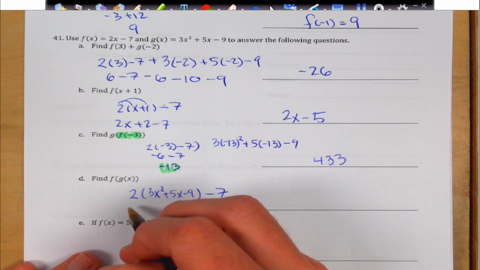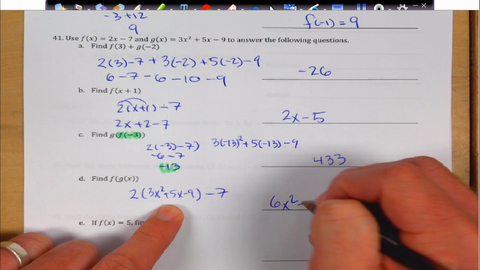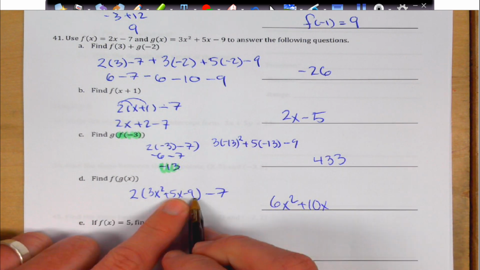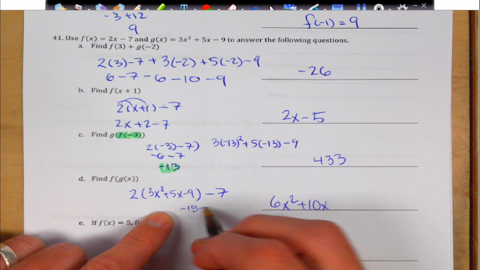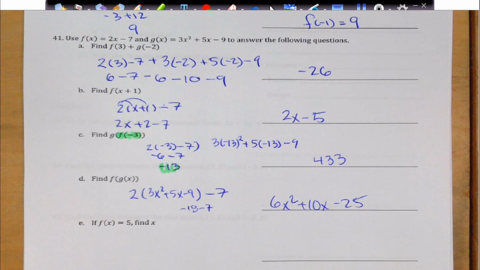So I double that, so I'm going to get, and I can do this at once, 6x squared plus 10x. This is the only part that's a little tricky. 2 times negative 9 is negative 18 minus 7, negative 25. Done.